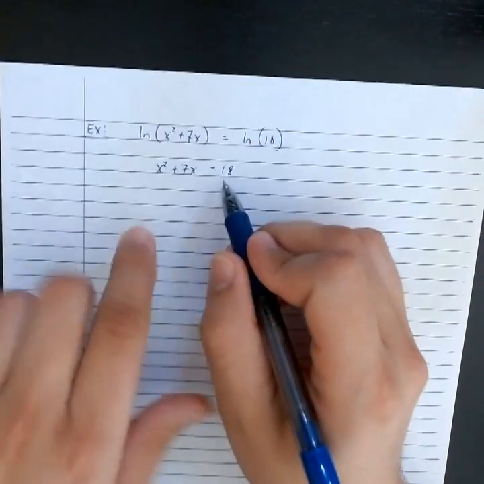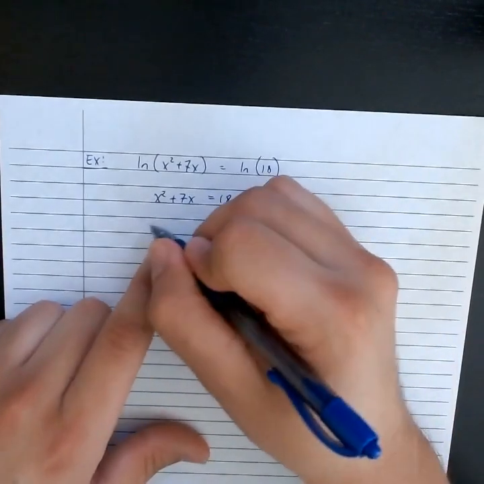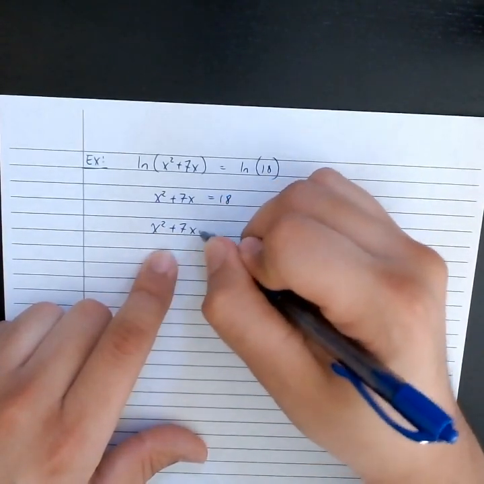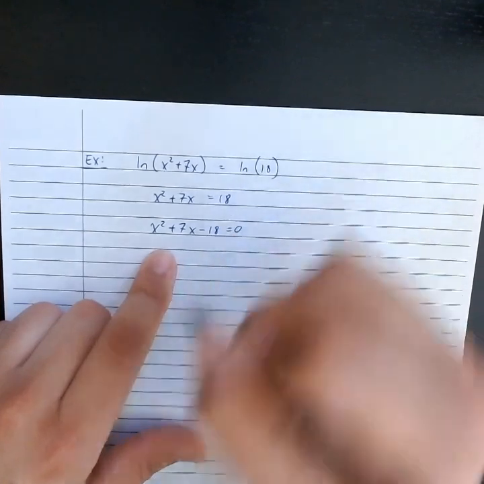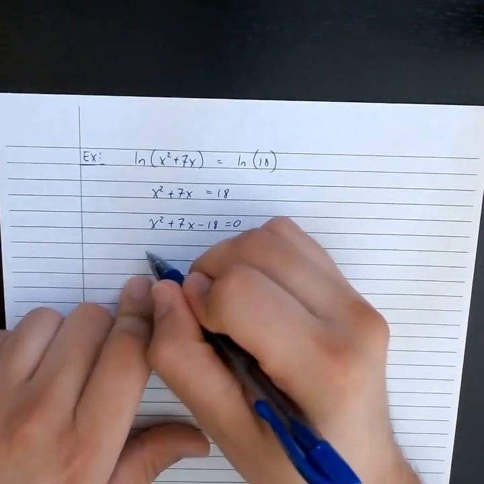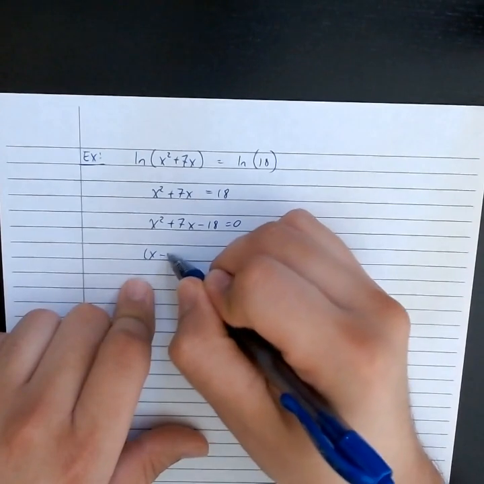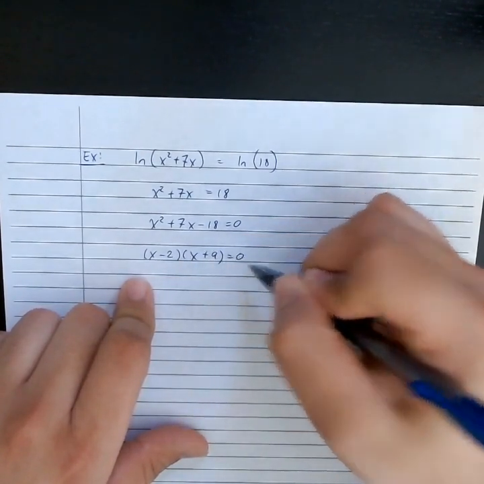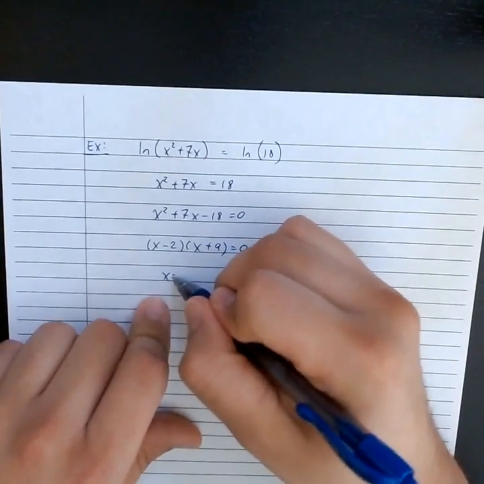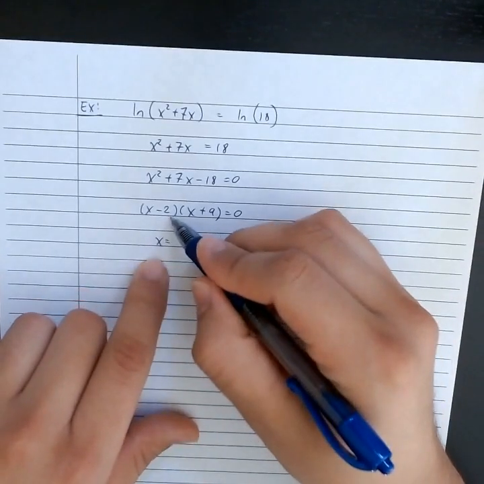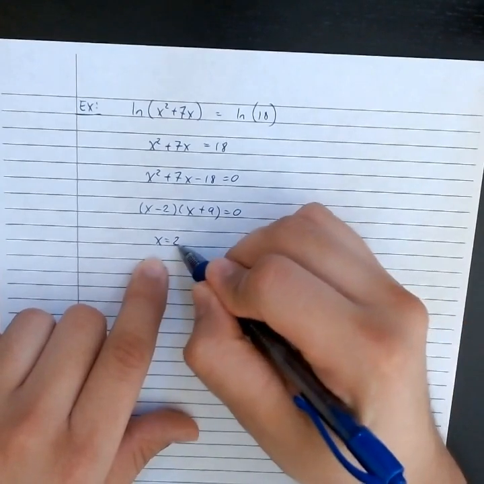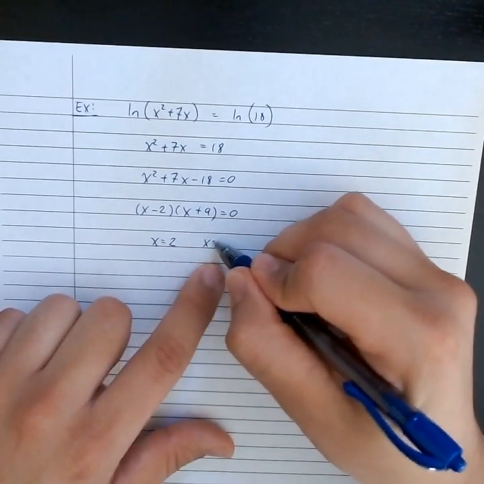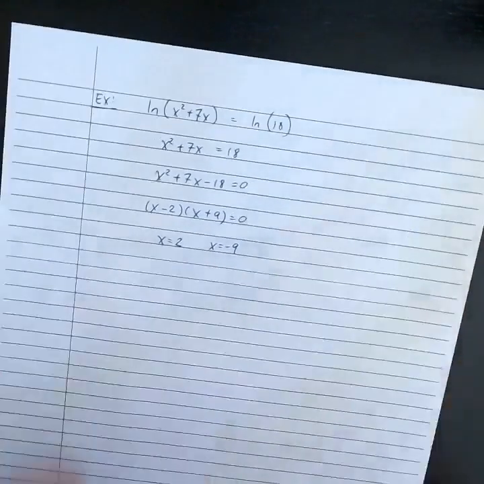This is a polynomial equation. I can go ahead and make one side equal to 0. So I can write this as x squared plus 7x minus 18 is equal to 0. I can factor that as x minus 2 times x plus 9 is equal to 0. And I have two solutions. If x minus 2 is equal to 0, then I get x equals 2. If x plus 9 is equal to 0, I get x equals minus 9.